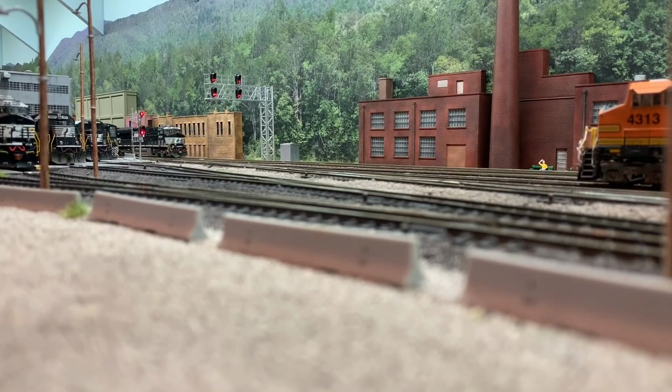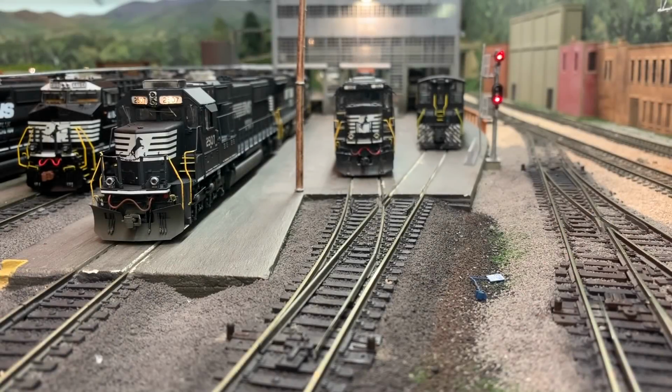One thing of note that's kind of interesting in the operations here is the trains always have to depart Asheville on the outside main, or main track number 2. And the reason for that is that you can avoid having to cross over and using helpers to go up a crossover.